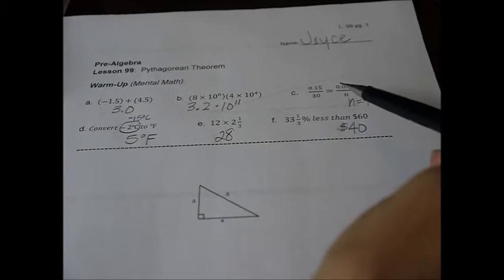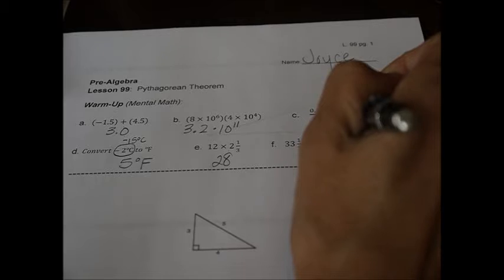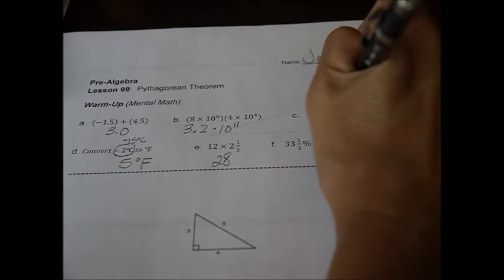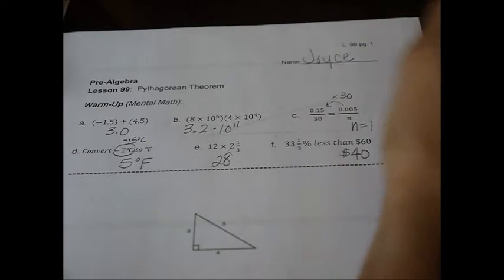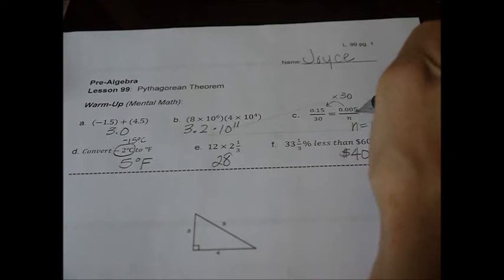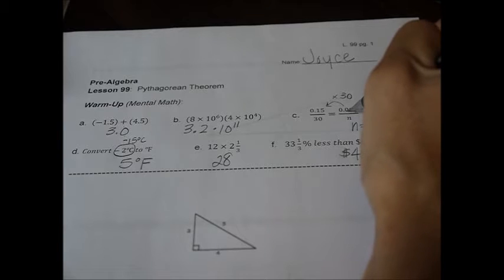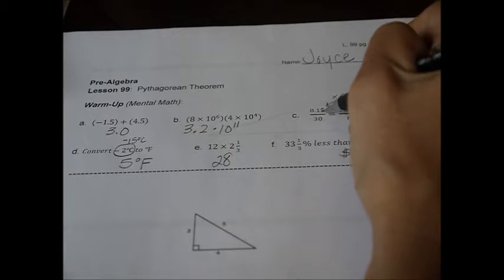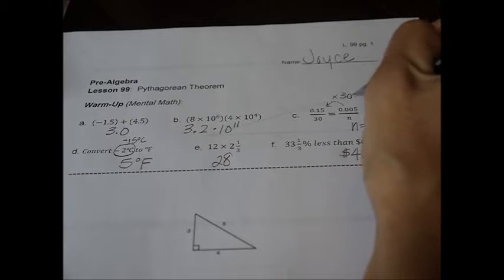Okay, letter C. So 0.005, if we multiply it by 30, what we get is 150 with 3 things behind the decimal point, so that would be 0.15. So 30 is basically our scale factor going this way.